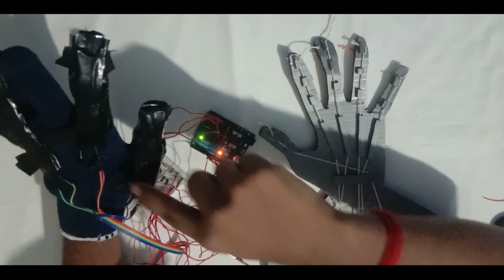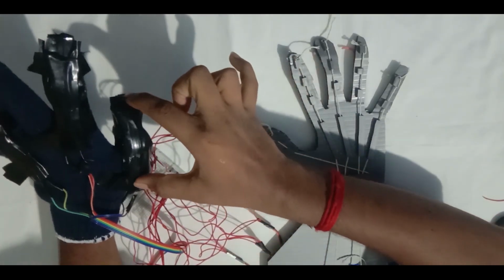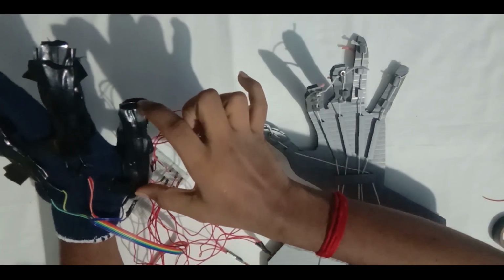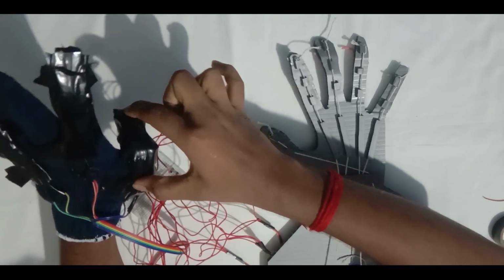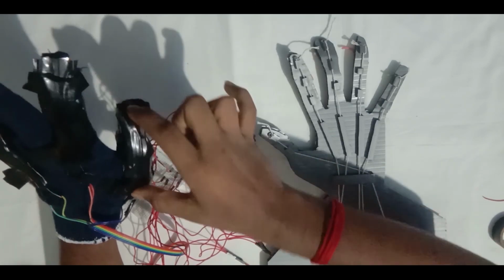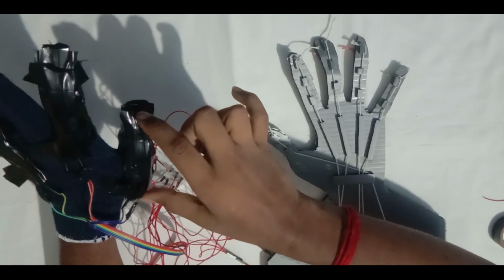So with these types of flex sensor, you should give a little bit of pressure inside your hand or fingers. Okay, you should give some pressure in this finger so that it will give an accurate value in your program.